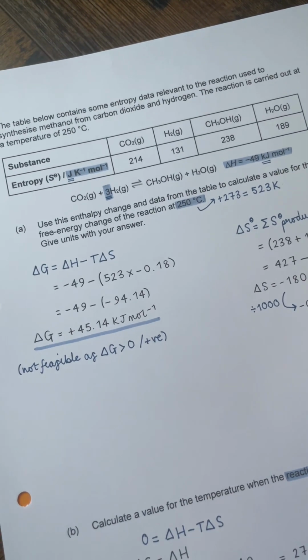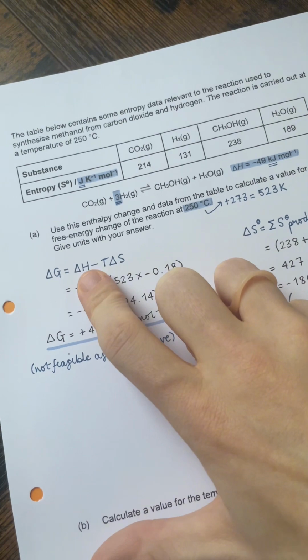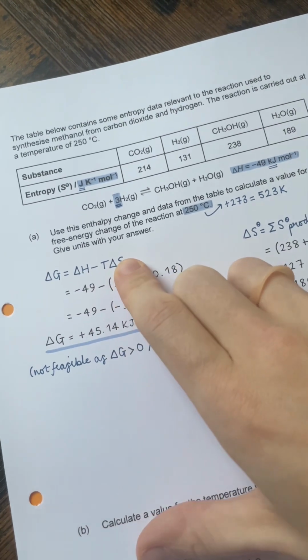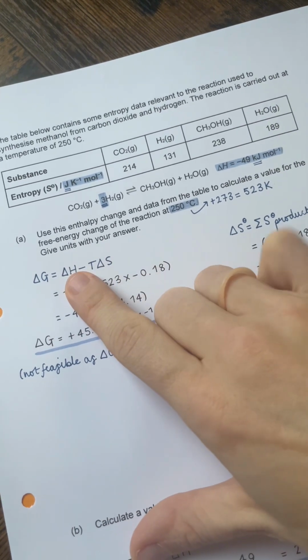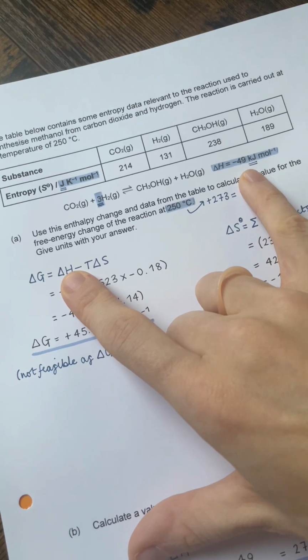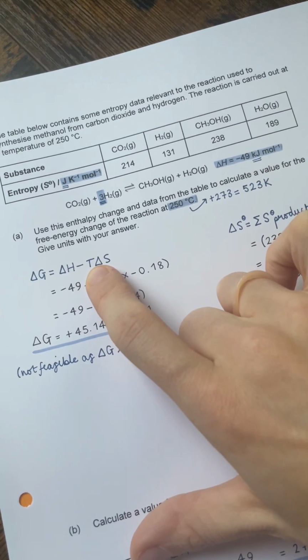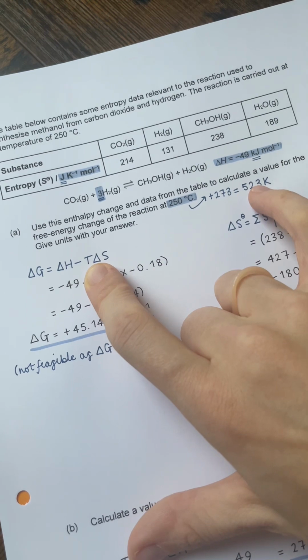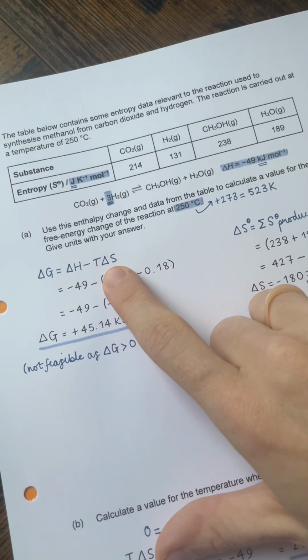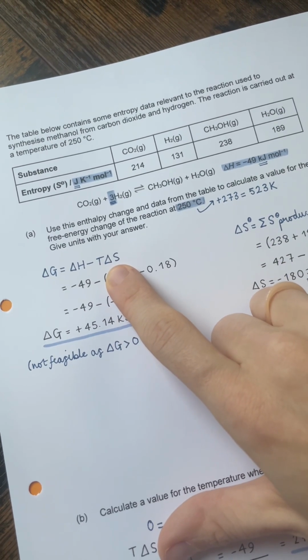So the first thing I then did was I wrote out my delta G is delta H minus T delta S equation, and then I knew I already had a value for delta H, minus 49 kilojoules per mole. I already had my value for temperature, which I'd already converted into Kelvin, so that left me then needing to calculate a value for the entropy change.